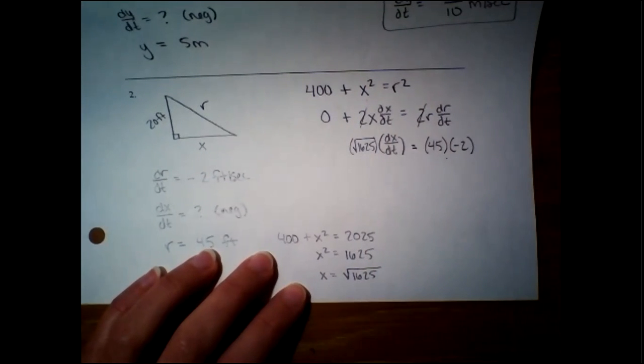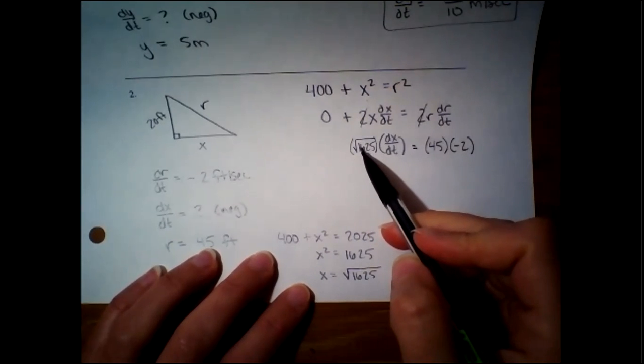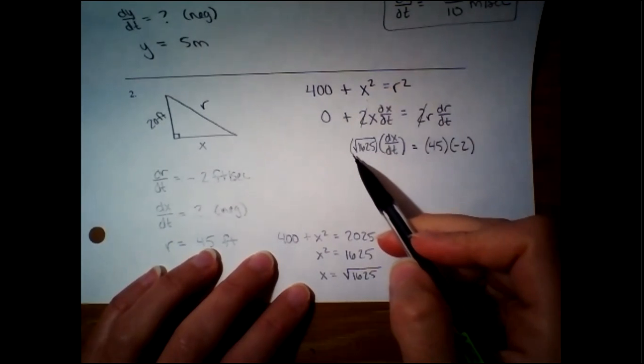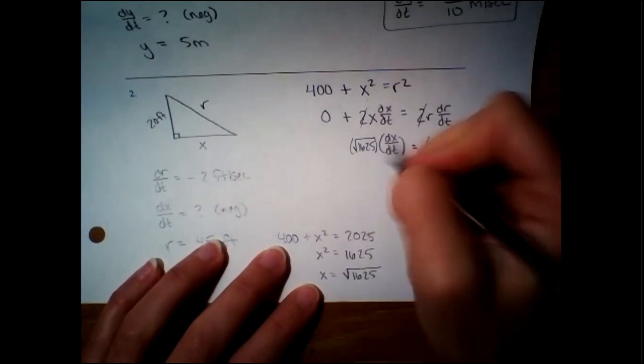When you type that in, you get 40.31128874. So I'm just going to leave it as the square root. You're better off doing that than trying to put it in the calculator. A hands-off approach is always going to be best. And the last step would be to divide that over.